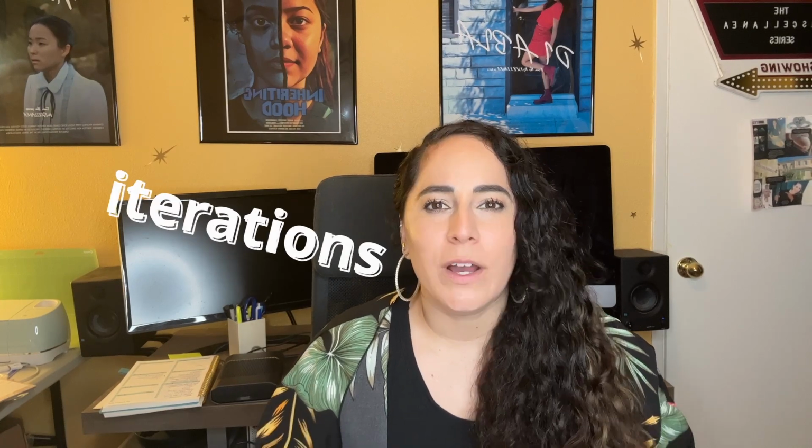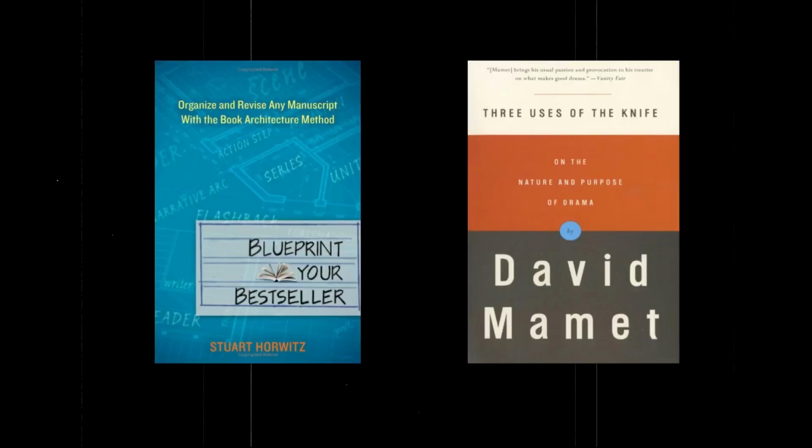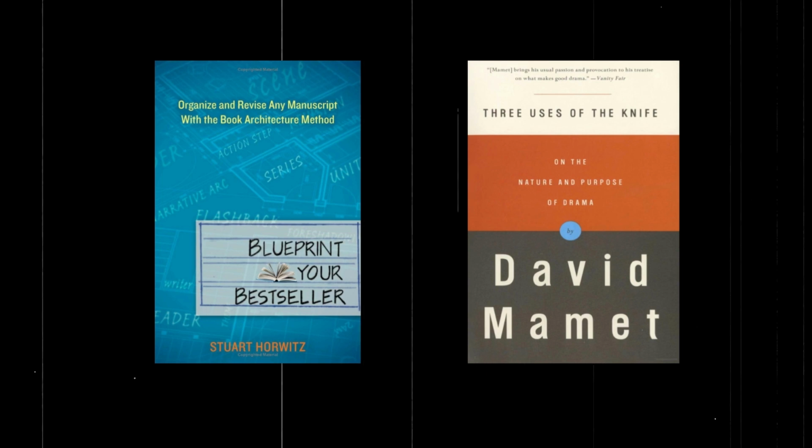The biggest piece of writing advice that I can offer you and the best tool that you can use to take your stories to the next level is to use iterations. What is an iteration? There are 2 books that I love that explain iterations in detail: Blueprint, and 3 Uses of a Knife by David Mamet.